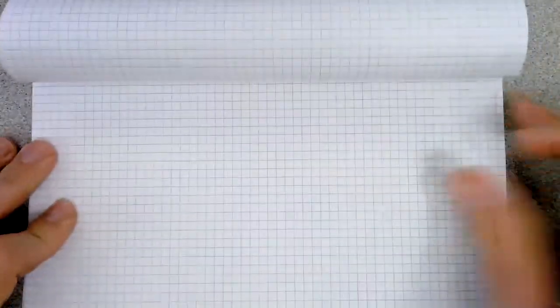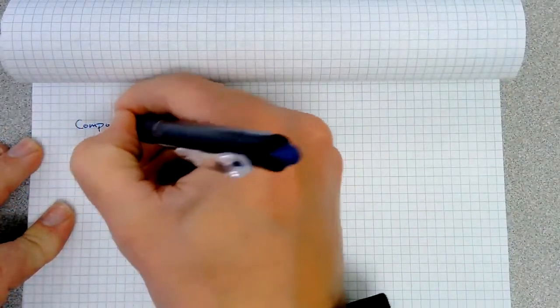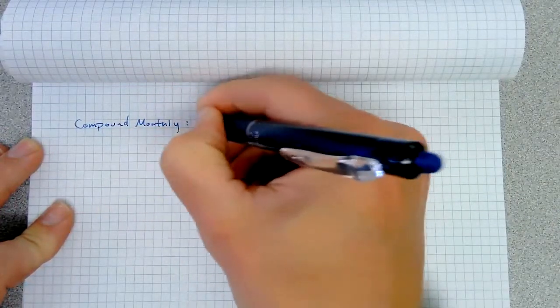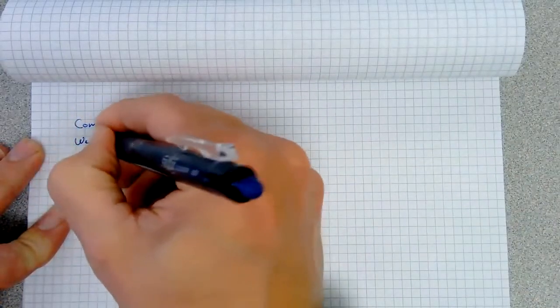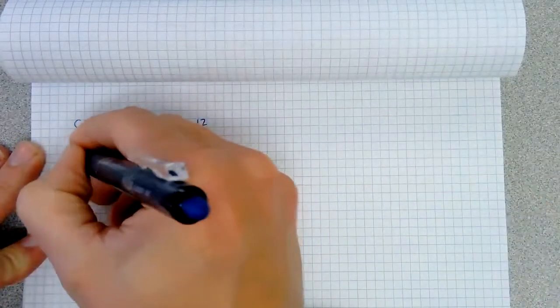So compounded yearly, you just put ones in there, it's not too hard. Otherwise, you can compound monthly, which means 12 times a year. Weekly would be 52.